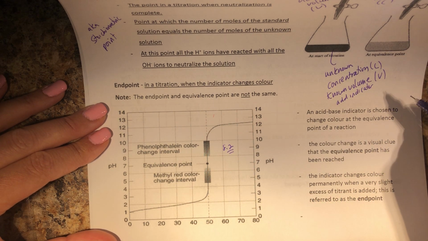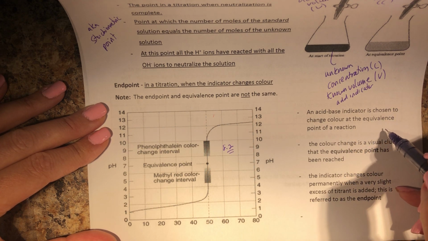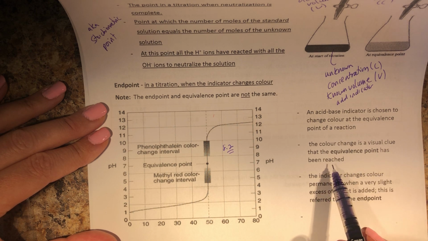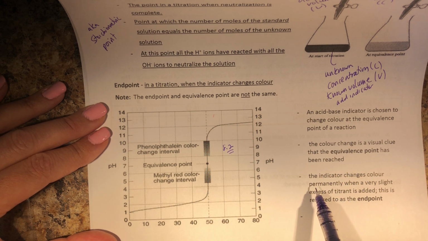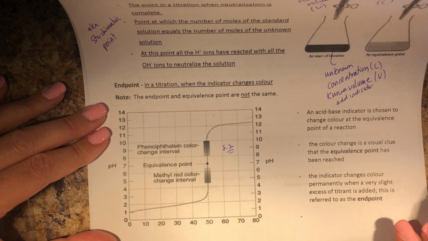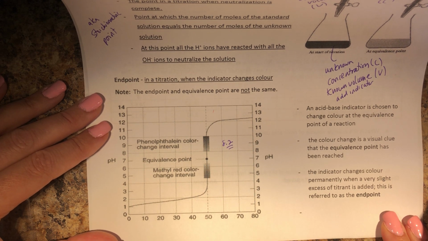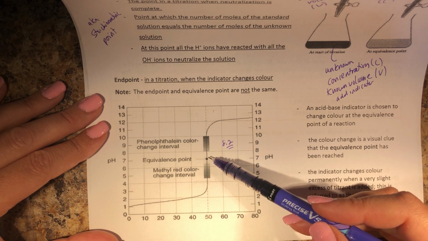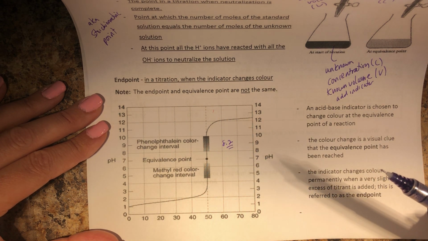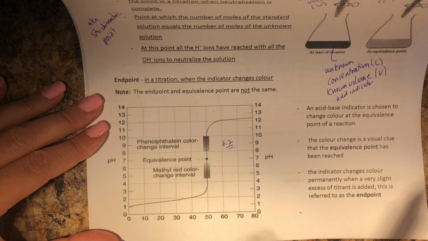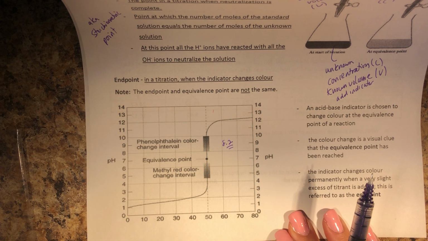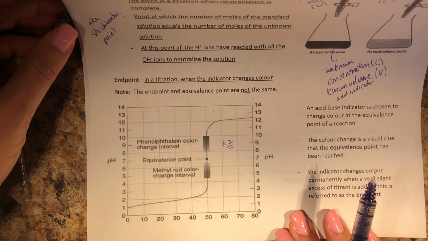So an acid-base indicator is chosen to change color at the equivalence point of a reaction. And the color change is a visual cue that the equivalence point has been reached. The indicator changes color very permanently when you add a slight amount of titrant, and that's called the endpoint. So with phenolphthalein, you'll see it gets to be a really light pink. And that's the color that you would want it to get changed to. You could add one more drop and it's going to turn extremely bright. And that means you're at the end point at that point. Okay?